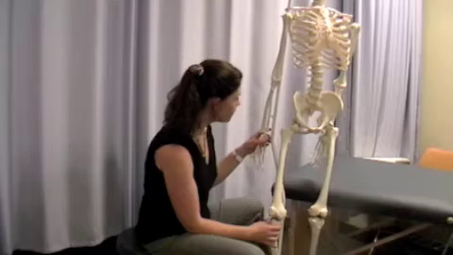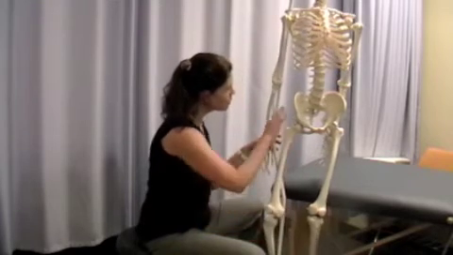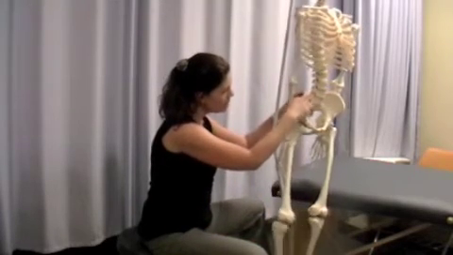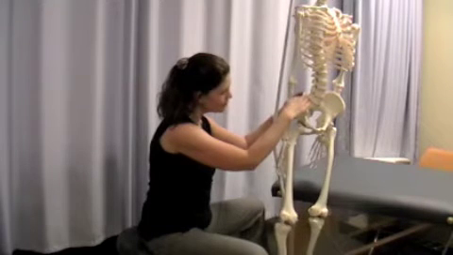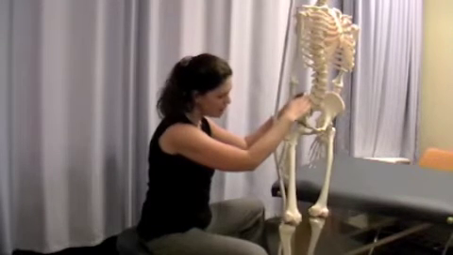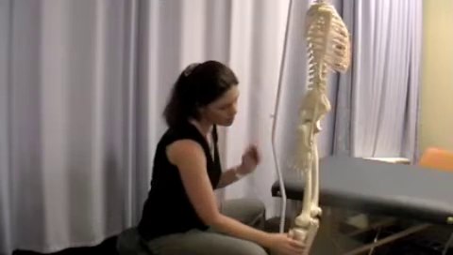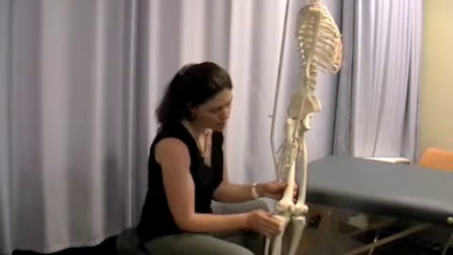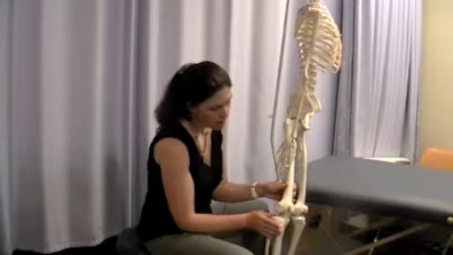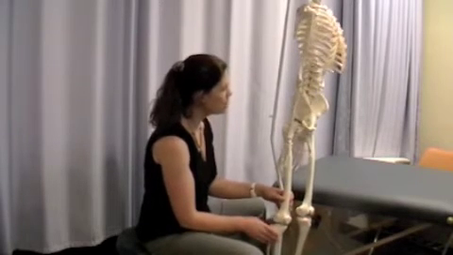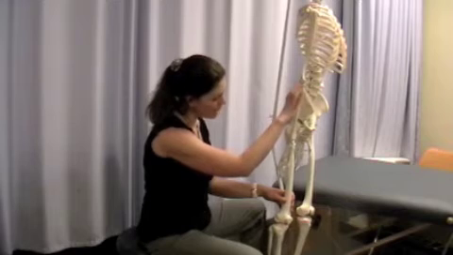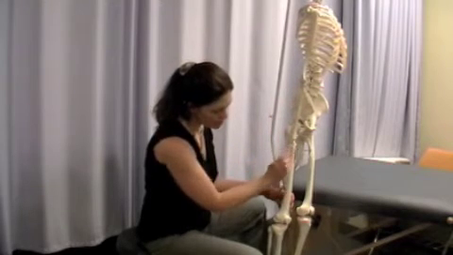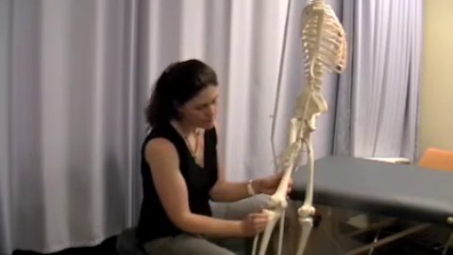And then you have tensor fasciae latae, which is from the iliac crest behind the anterior superior iliac spine. The tensor fasciae latae comes down and inserts toward the base of what's called the iliotibial tract, or the IT band. The IT band comes out of the gluteal fascia. It's a thick connective tissue that funnels into a cable and comes down here.